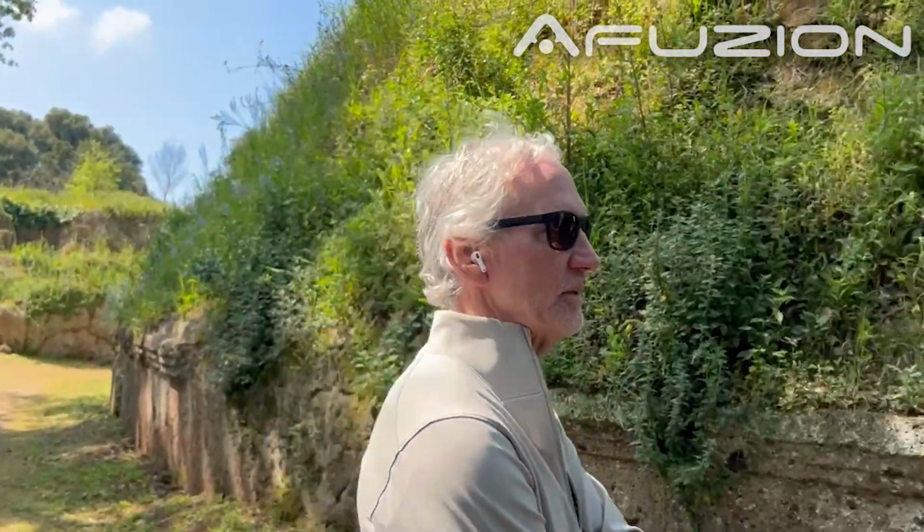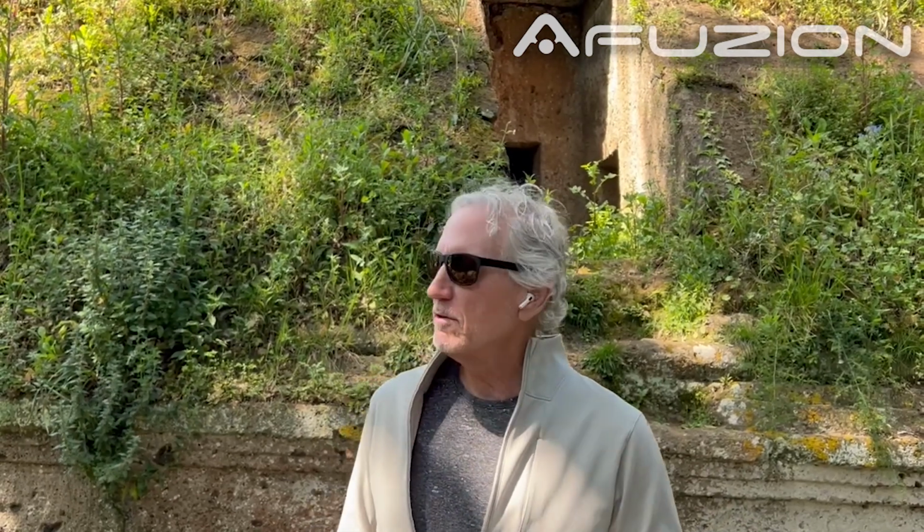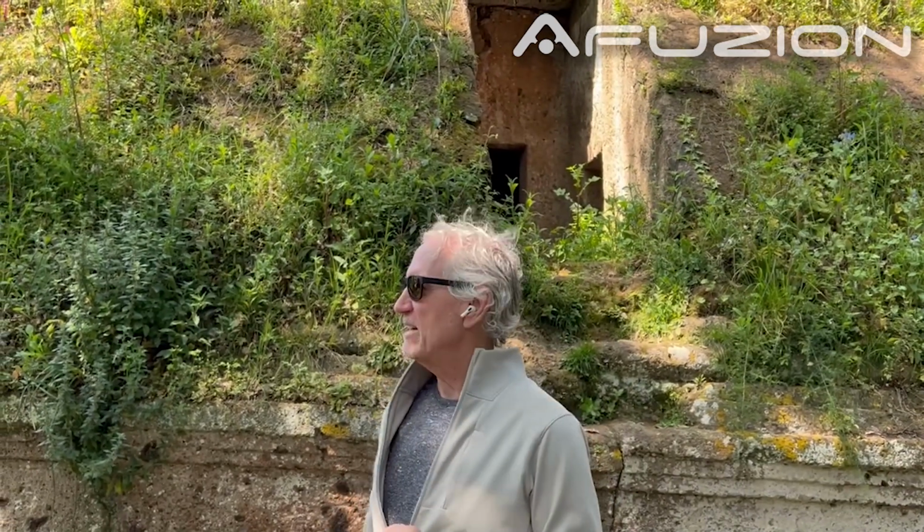Folks, this is Cervetria, Italy, a UNESCO site, 30 kilometers north of Rome. The ancient Etruscans, 3,000 years ago, from 900 BC to about 300 BC, before they were absorbed into the Roman Empire, they built tombs. There's over 10,000 tombs here in Cervetria. Yeah, it's amazing. But they're reusable.